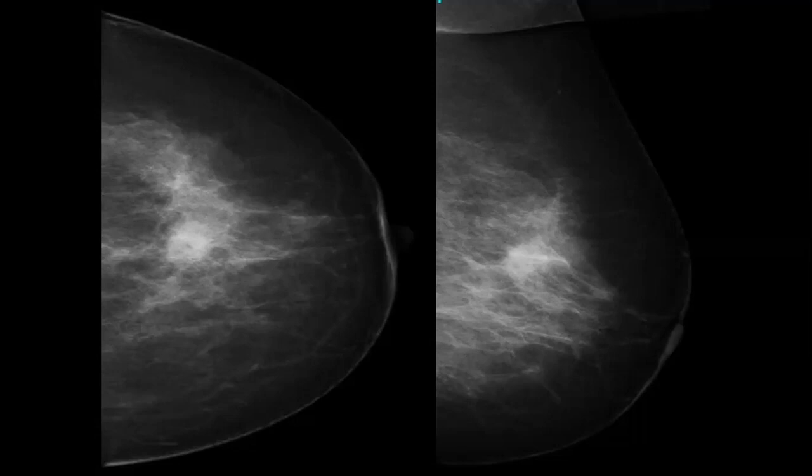There is a focal asymmetry at the upper outer quadrant of the breast. No associated features. Where? The upper outer part of the breast, at the middle part. Is it outer? Yes, it is outer. This is the nipple.